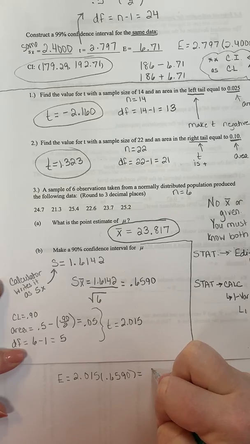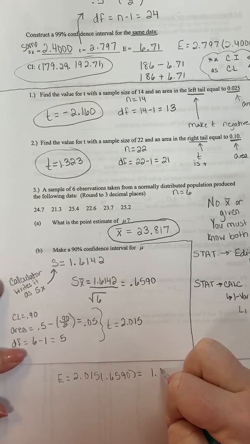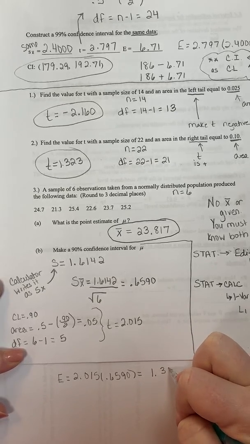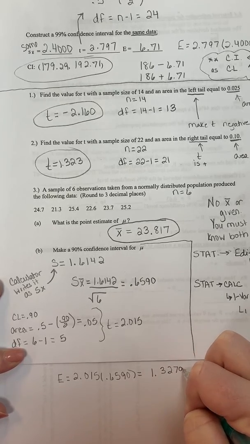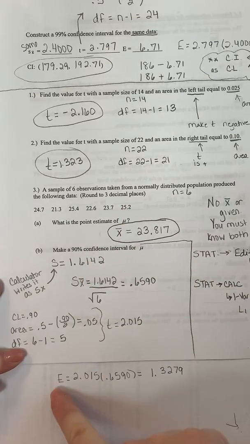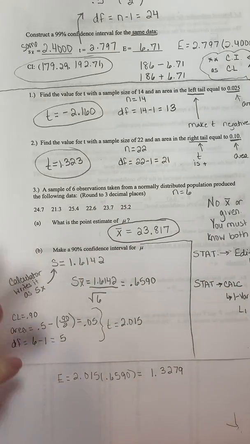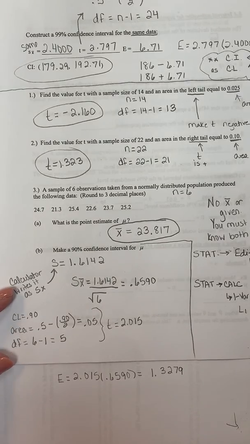That gives us a margin of error of 1.3. I'm going to just take it out a little further. With this particular problem, it's always a good idea to keep bringing it on out because we have abbreviated so much and estimated so much here. Normally, I just do my margin of error to 2 places, but with this one, I'm going to keep going.